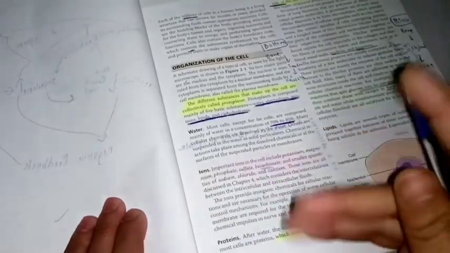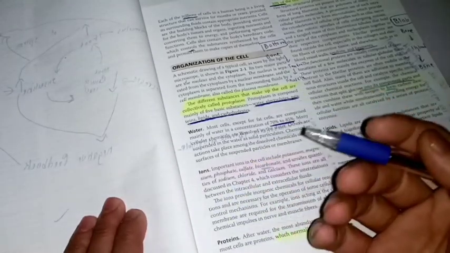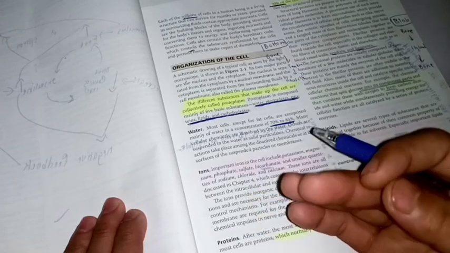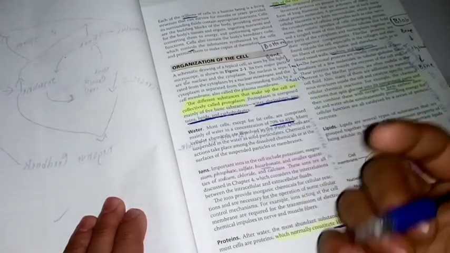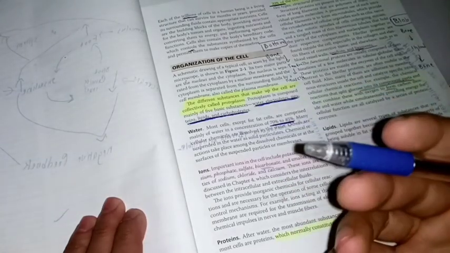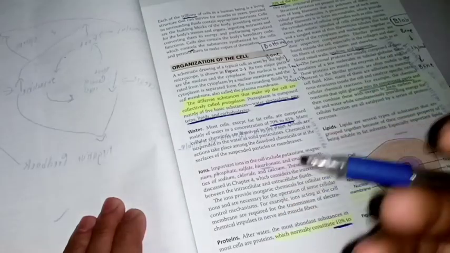Now, ions. Through the ionic differences and through the ionic concentration, the different metabolism of the cells can occur normally. For example, there are multiple proteinaceous enzymes which require ions for their activation.